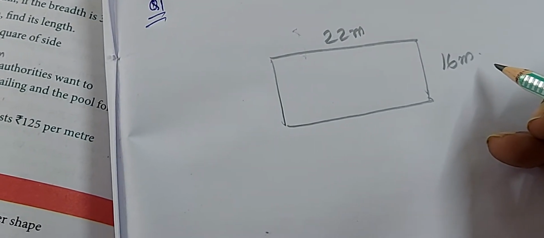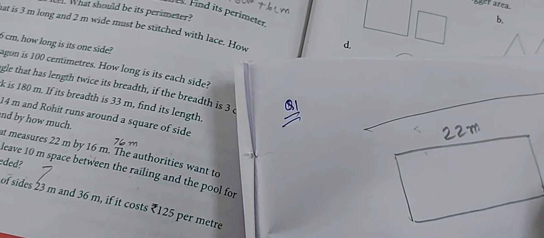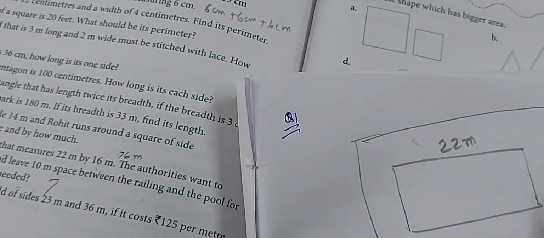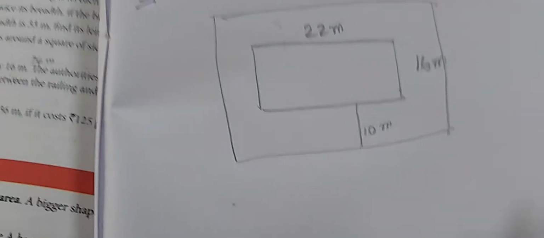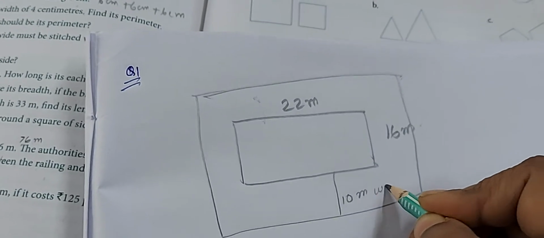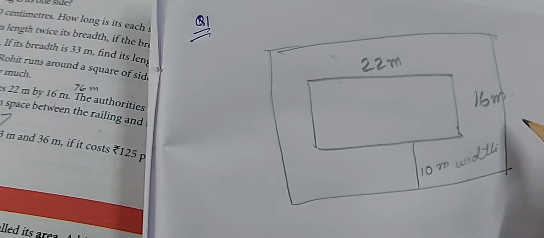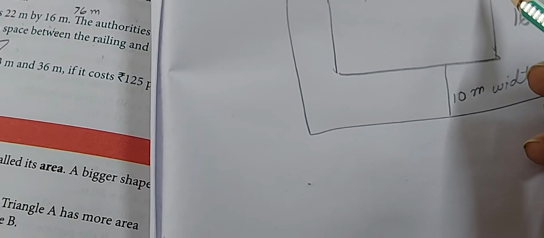Now they are building a railing around it with a uniform width of 10 meter. This is the 10 meter width railing you have to build. Now you have to take out how much railing will be needed.